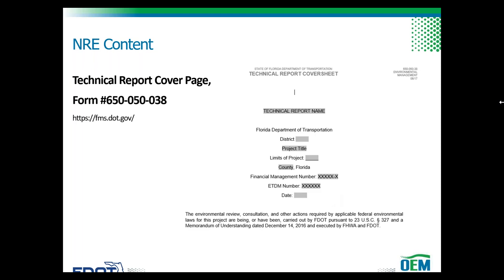All NREs must include the technical report cover page to ensure that the NEPA assignment standard statement is on every document in accordance with the MOU dated December 14, 2016, between FHWA and FDOT. This form is available on FDOT's Form Management System website. In the document, you can toggle on and off the signature block for these types of technical reports. NREs do not require a signature because it is not an engineering document.